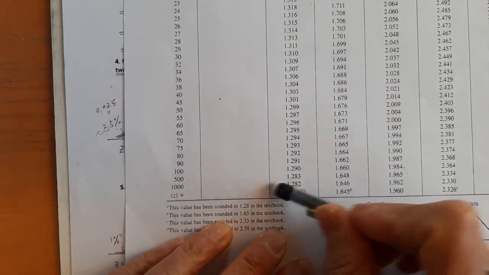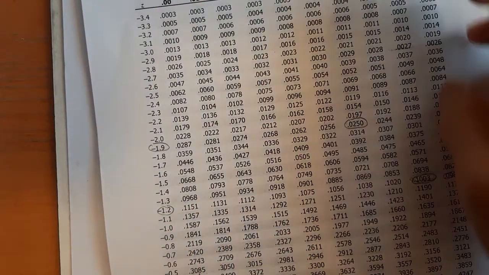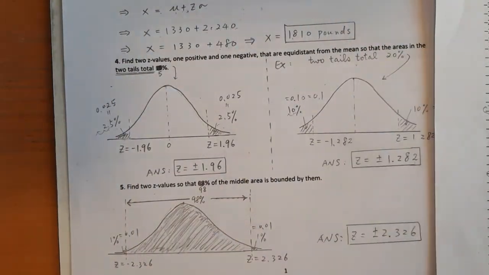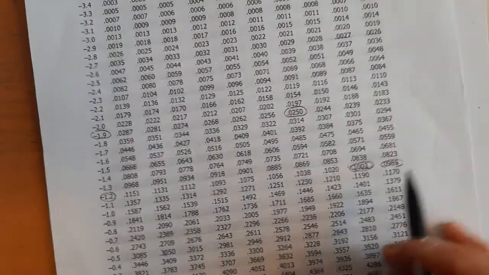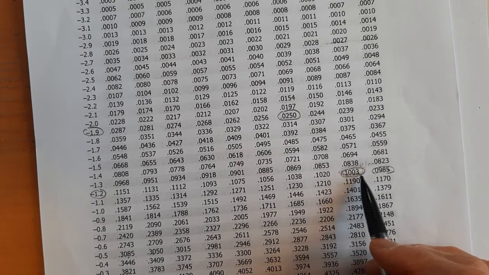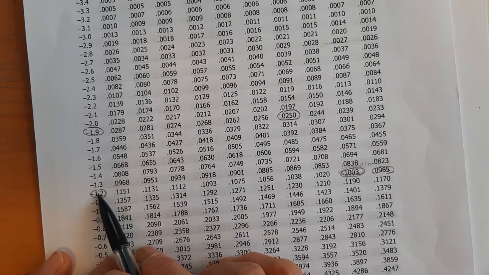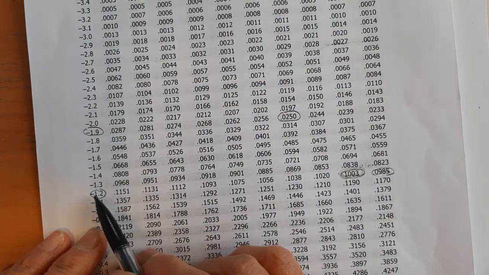They rounded it, but if you want more accuracy, the probability for 1.28 is 10.03%, and we want 10%. Since 0.1000 is between the two numbers, the value should be between negative 1.28 and negative 1.29.